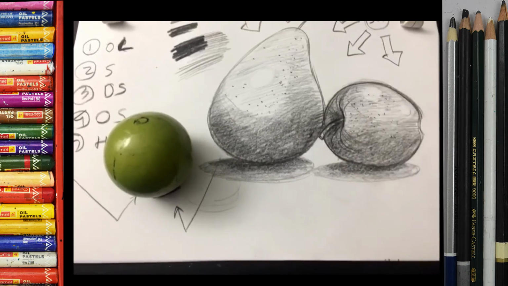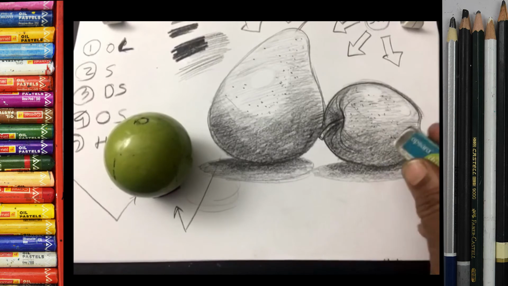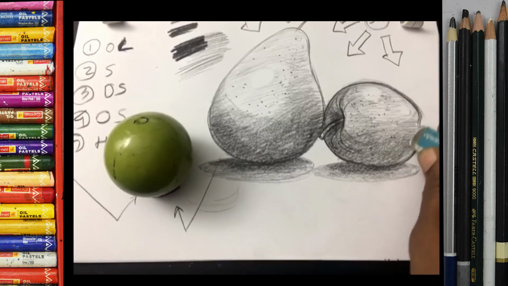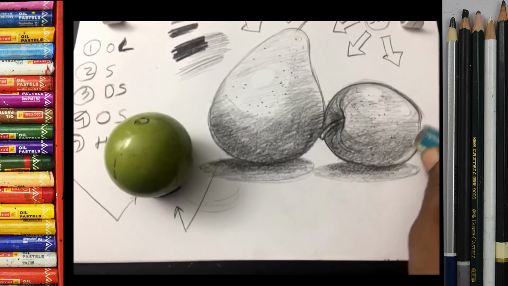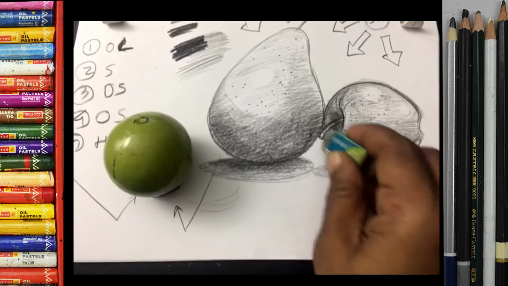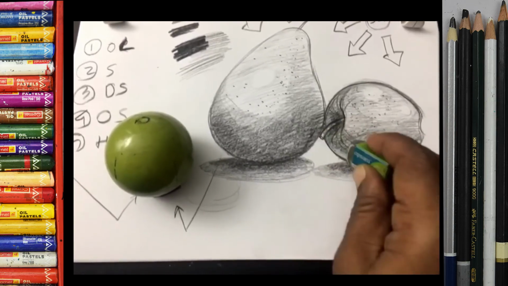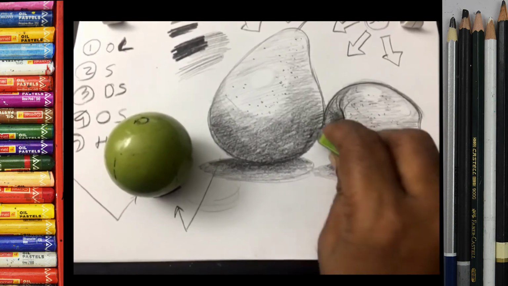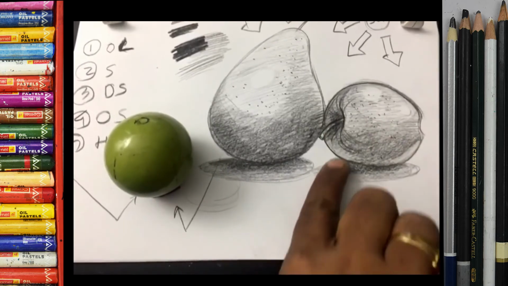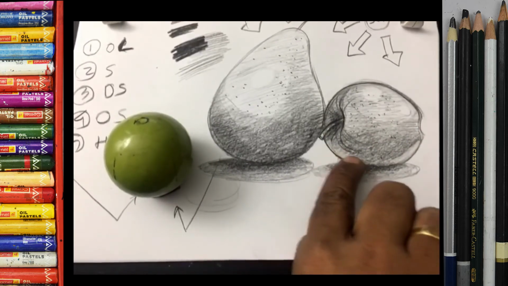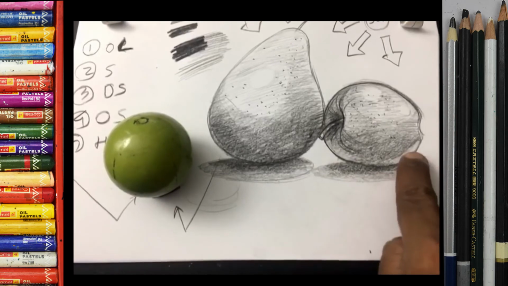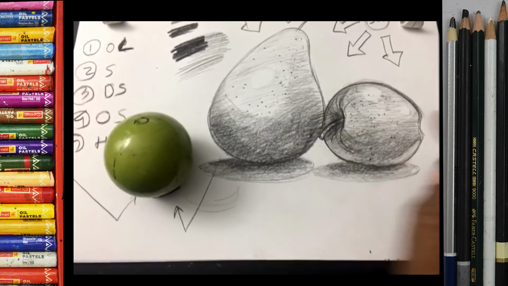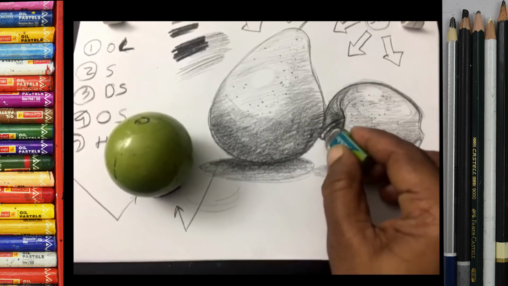In this area, we just erase it a little. It looks more realistic. Just erase it, because light comes here and hits over here. So this area is a little light. Light comes here and reflects here.